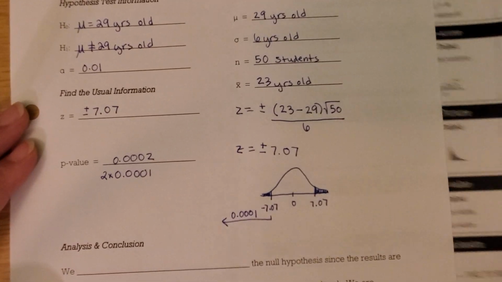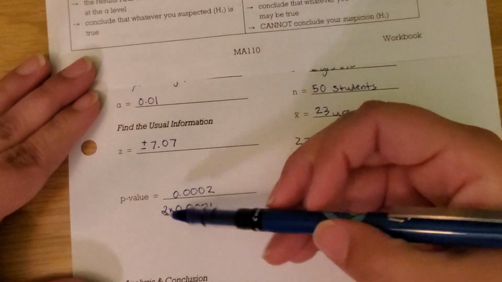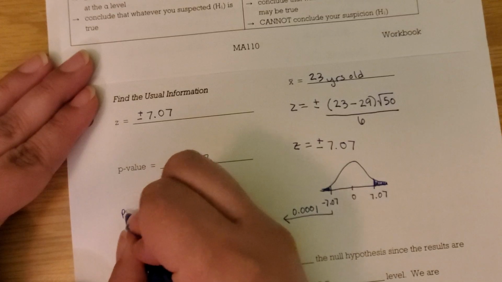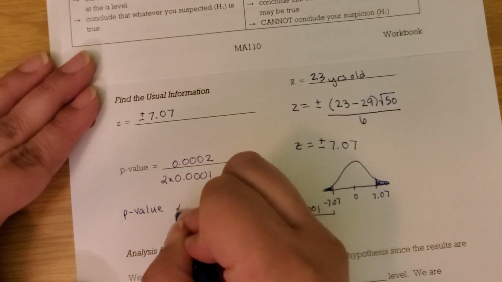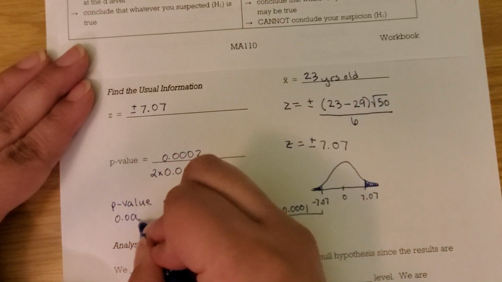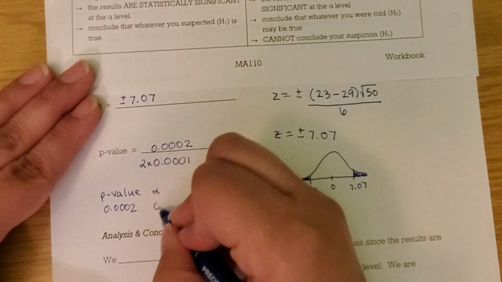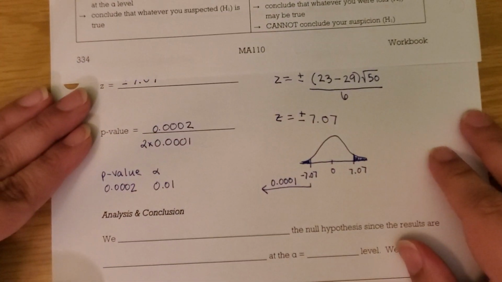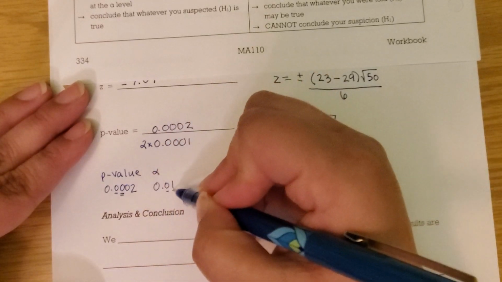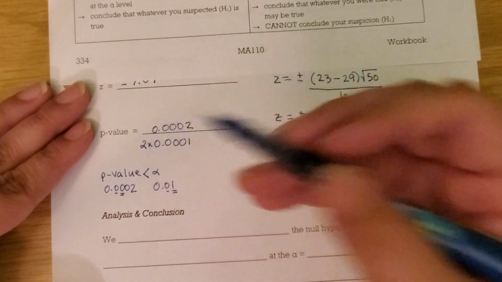Whew, okay, so now let's draw our conclusion. To draw the conclusion, we're going to compare this p-value we just found to alpha. And I'm going to write this out over here. We're going to compare the p-value to alpha. Our p-value is 0.0002, and alpha was 0.01. So if I compare them, we've got a 0 and a 0, and then a 0 and a 1. So 1 is bigger, so that means that alpha is bigger than our p-value.